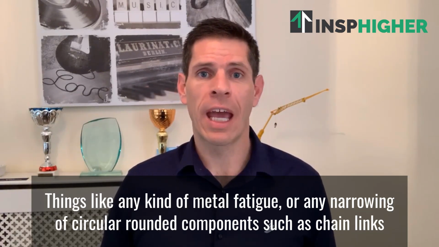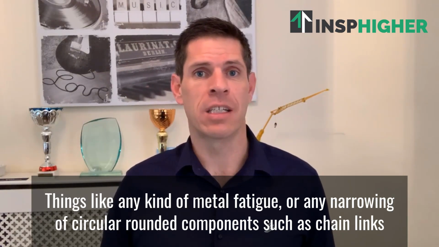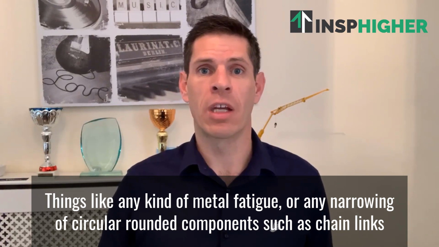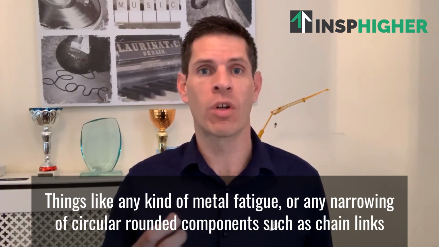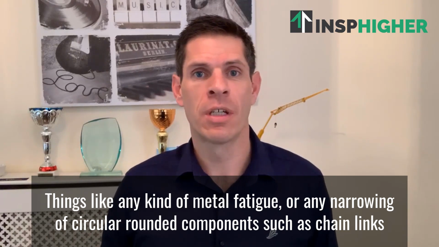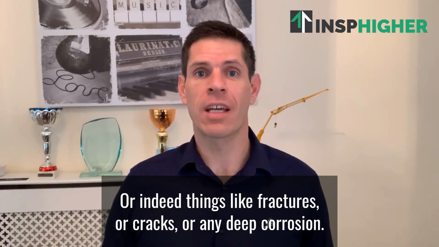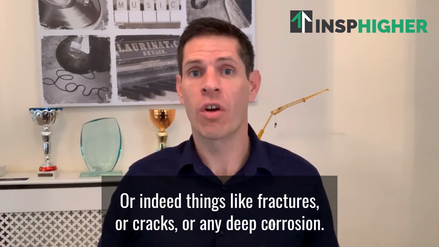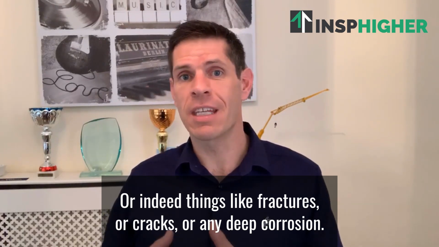So things like any kind of metal fatigue, or any narrowing of circular rounded components such as chain links perhaps, or indeed things like fractures or cracks or any deep corrosion.